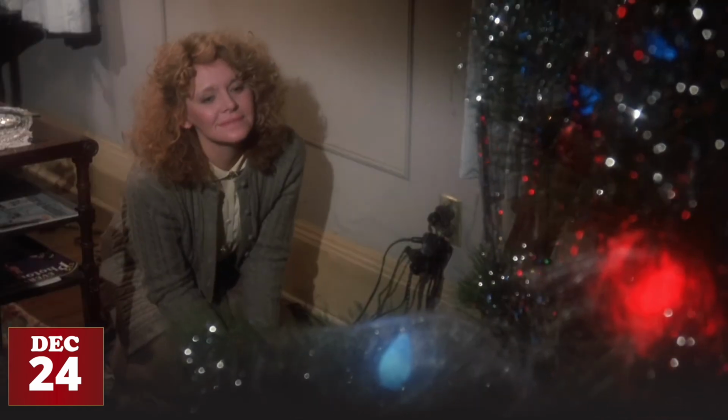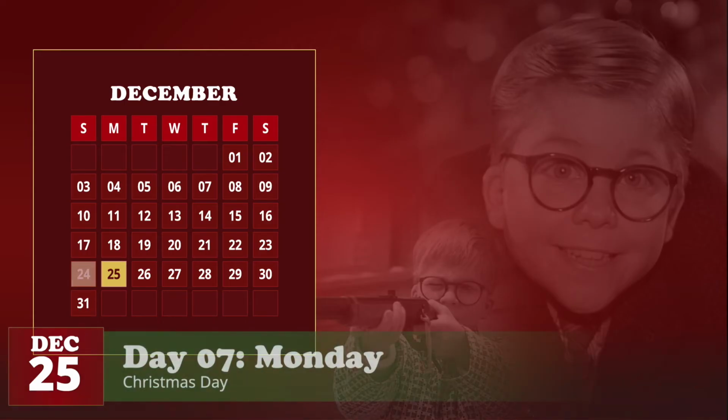The family decorates the tree, causing the fuse to burn out, and the kids are quickly ushered upstairs so Santa can come. Day number 7, Monday, December 25th, Christmas Day.